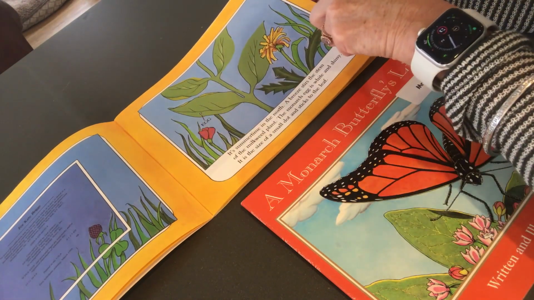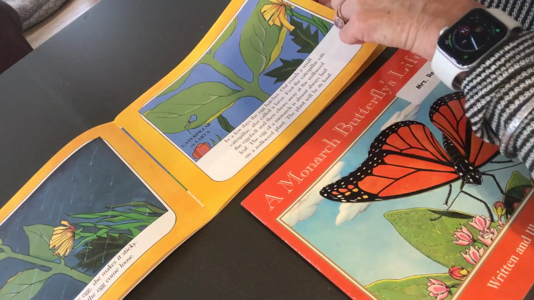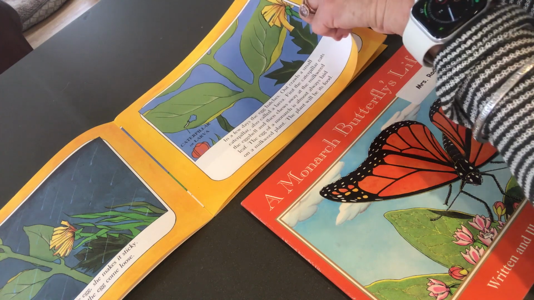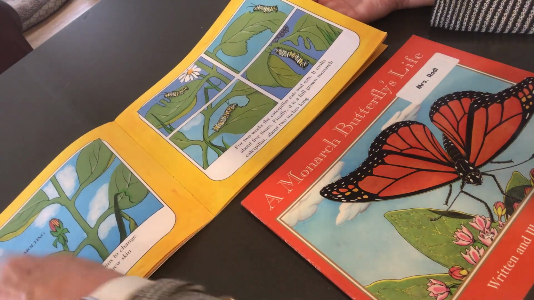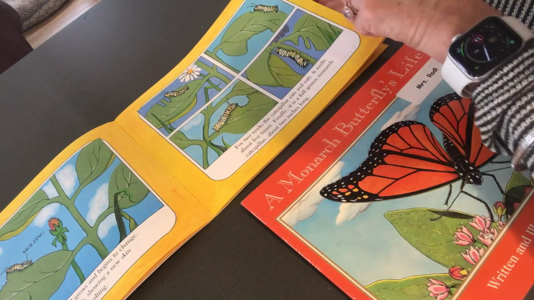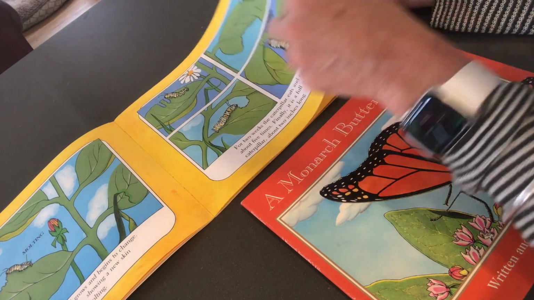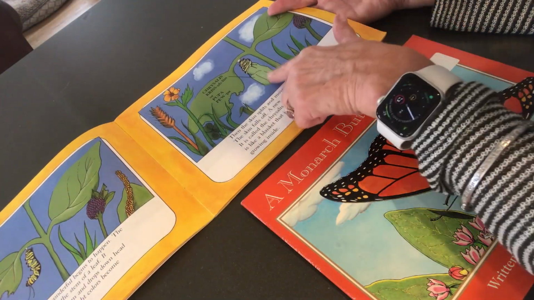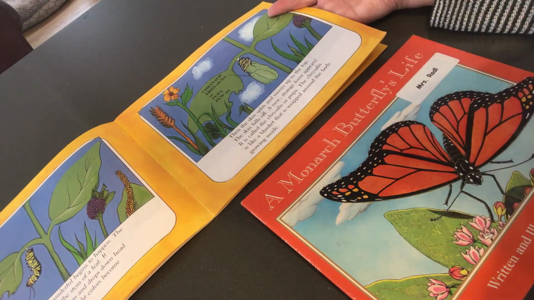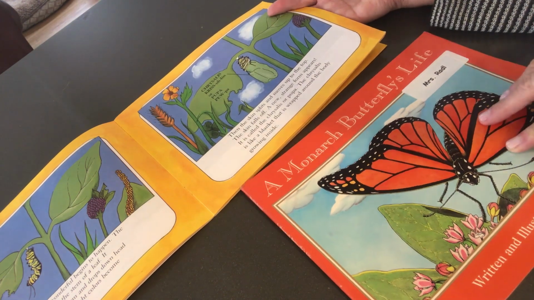First, there's an egg. Then there's a caterpillar larva. Then it becomes a full-grown caterpillar that molts and grows and grows and grows. As it grows, it molts its skin because it keeps getting bigger and bigger. And then finally, it attaches and forms a chrysalis. And then we know what happens next. It waits in the chrysalis for more than 2 weeks, and then it comes out to become a beautiful butterfly.